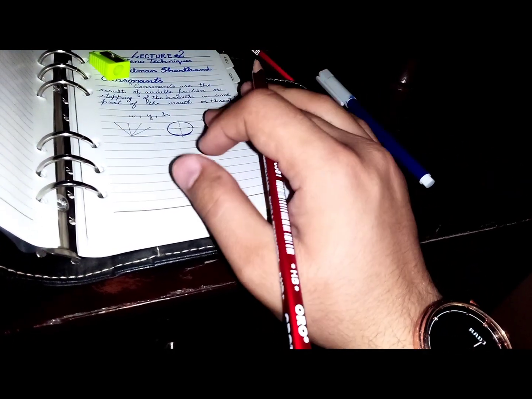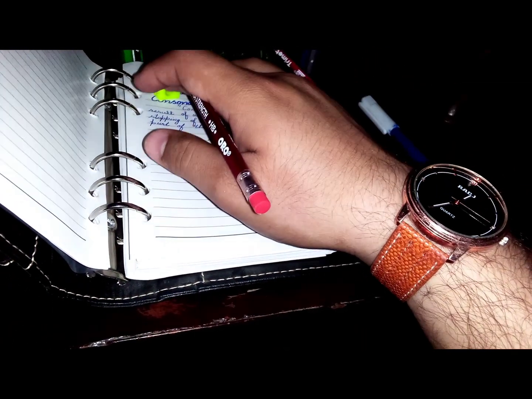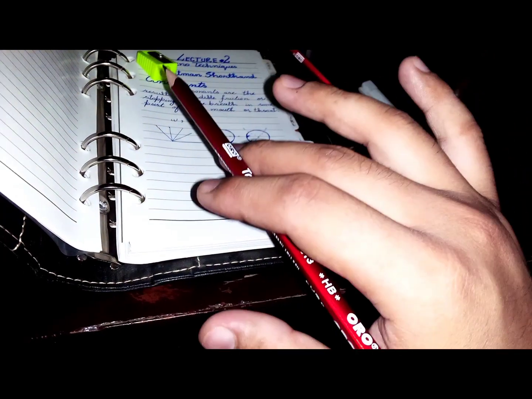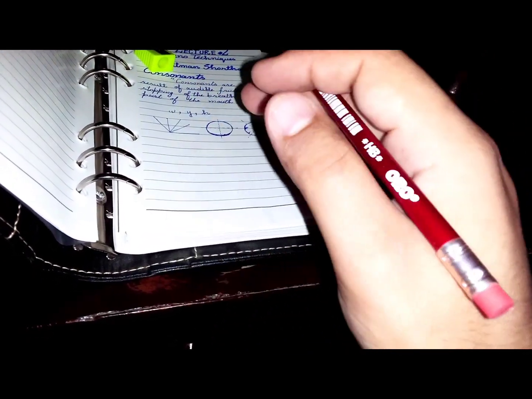Before writing and practicing, the pencil must be sharpened accurately. We have made a video of sharpening a pencil accurately. The link is in description. Now we discuss classes of consonants.